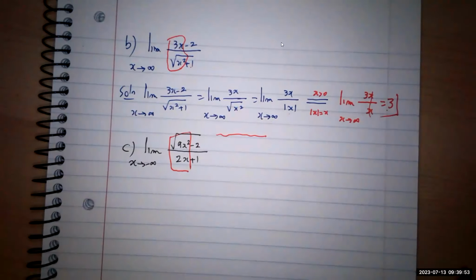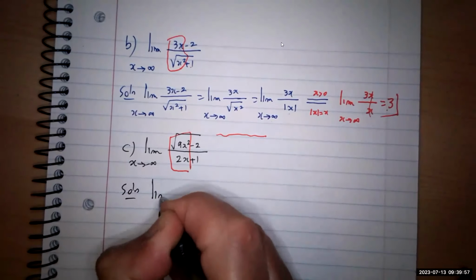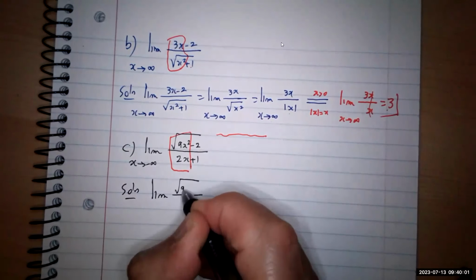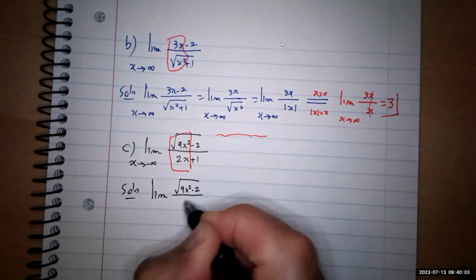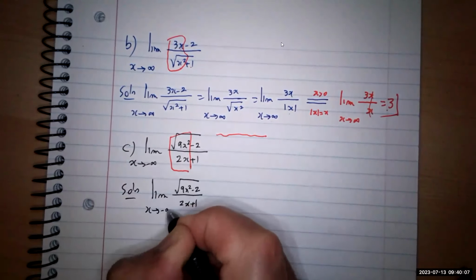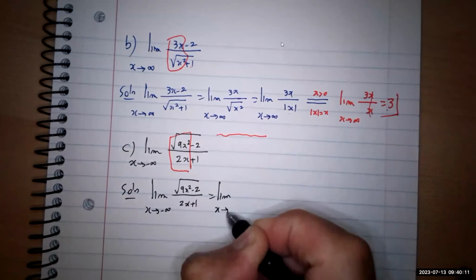So, the solution. Stay with the limit. Remember the limits: you can do this operation as long as the limit is present. So it's going to be the limit as x goes to negative infinity.